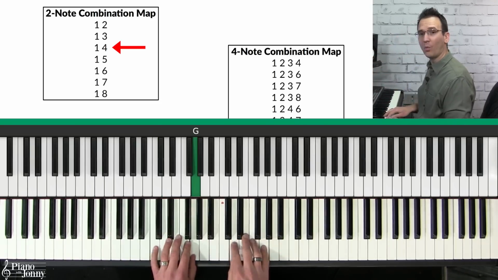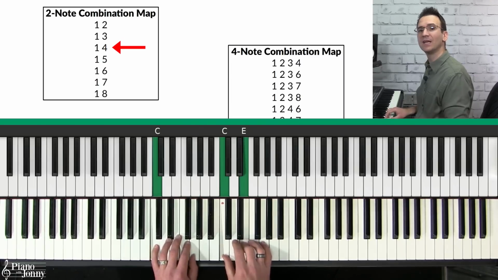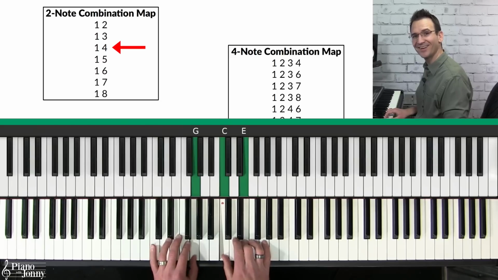1, 4. 1, 2, 3, 4, 5, 6, 7, 8. 1, 2. There's your 16th notes.